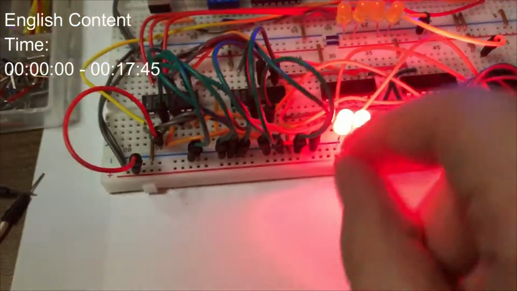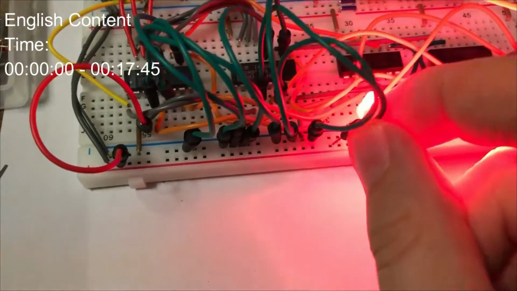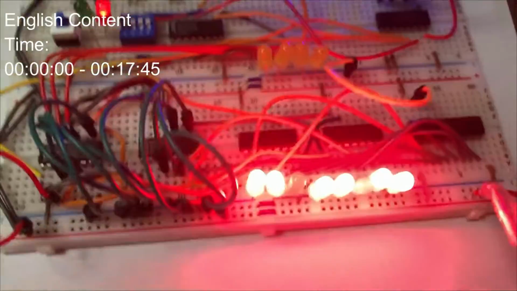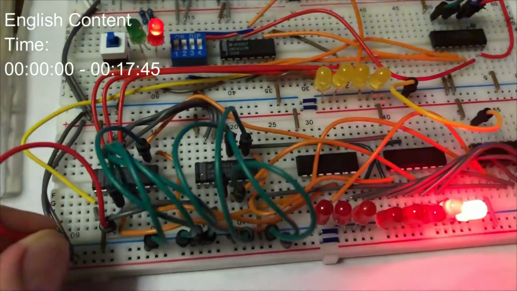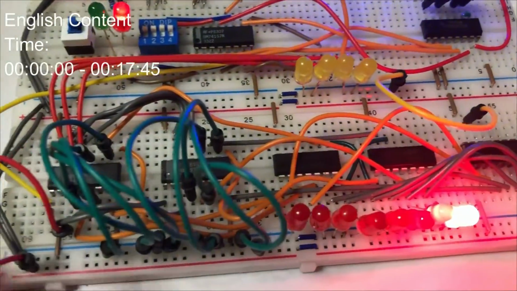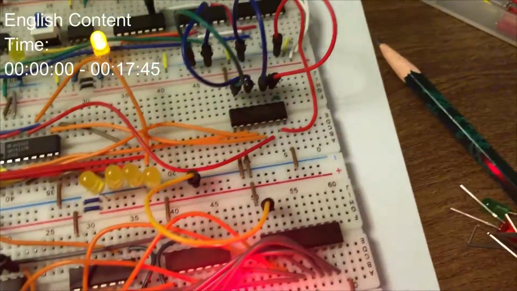If we put 1 into the all-zeros address and write it, now we have 1 in address 0.